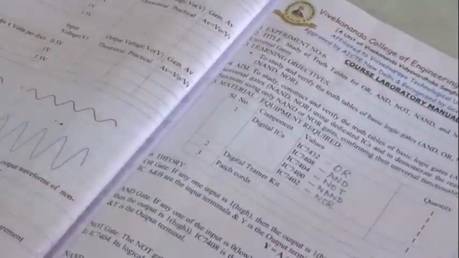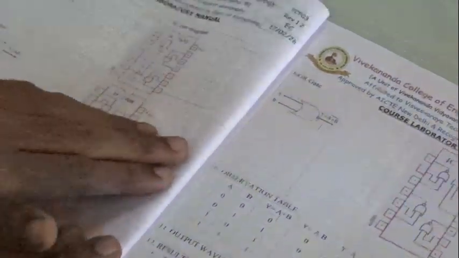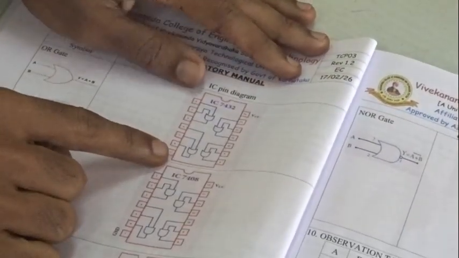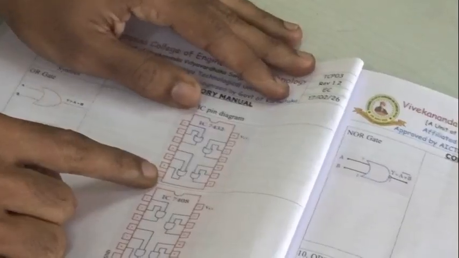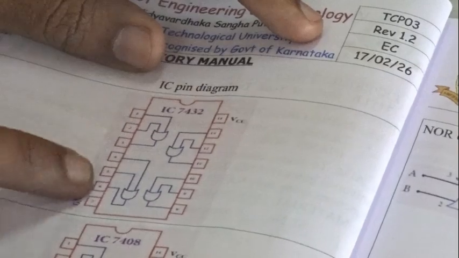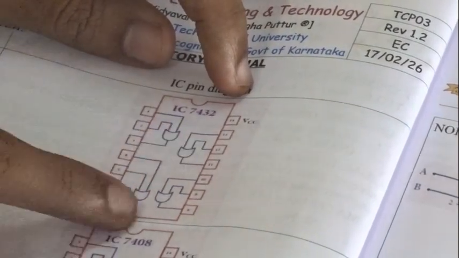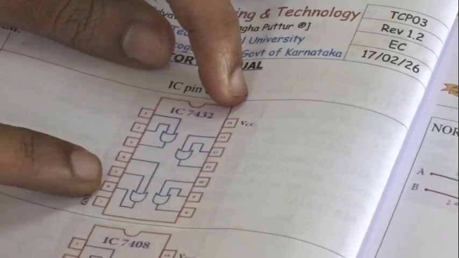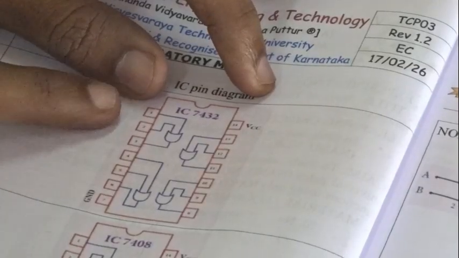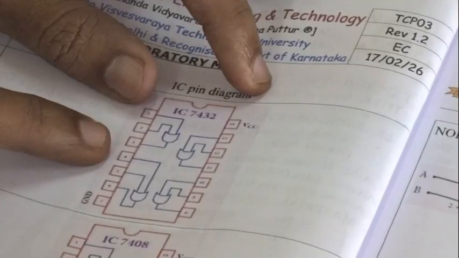So we'll first verify the truth table for the OR gate. So this is the pin diagram for the OR gate. So as you know already that the IC number for the OR gate is 7432. So inside the IC7432, this would be the arrangement. So there will be 4 OR gates, and if you consider the first OR gate, pin number 1 and pin number 2 will be the inputs. Pin number 3 will be the output.